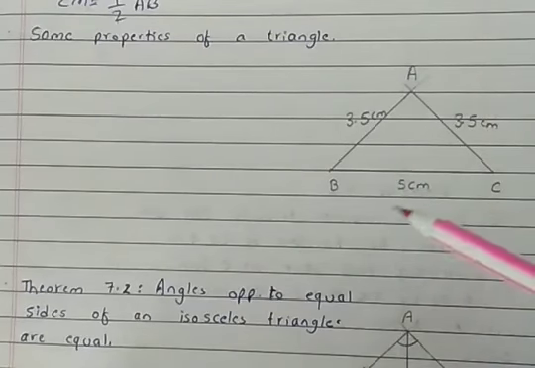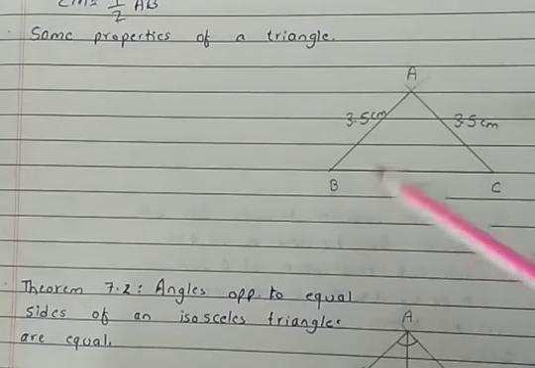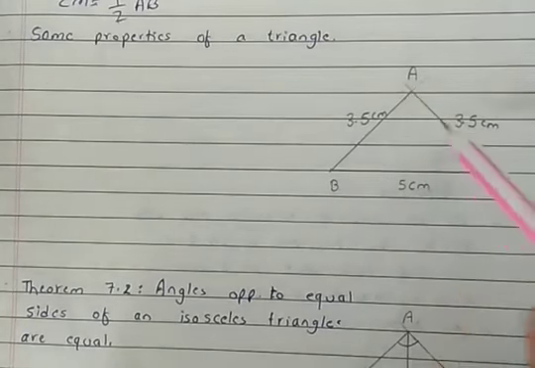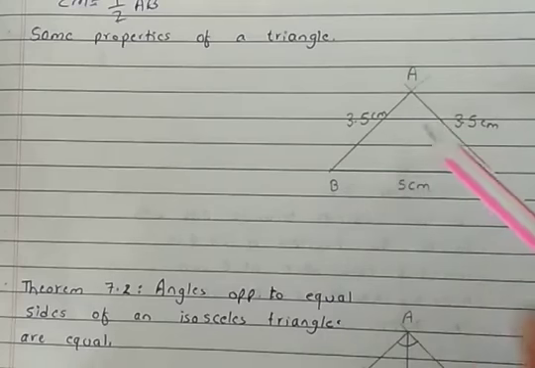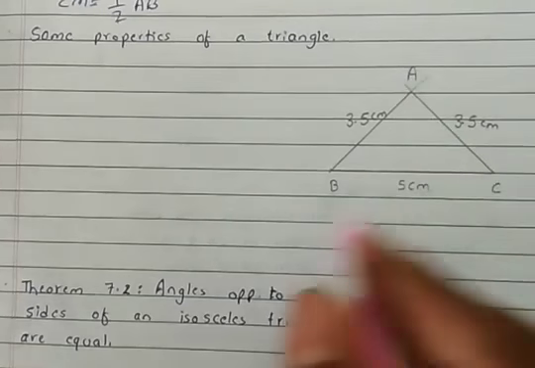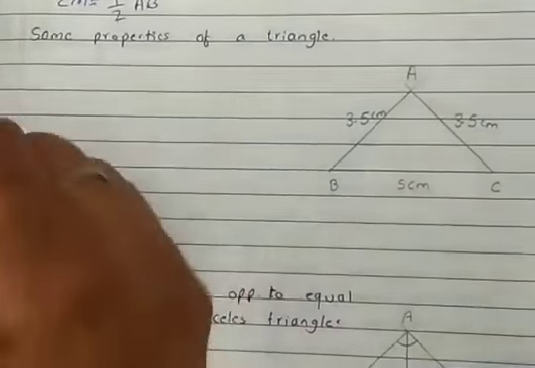Right? So, now what does the dimension of these two indicate? They two are equal. Right? So, first I'll write it down for you.